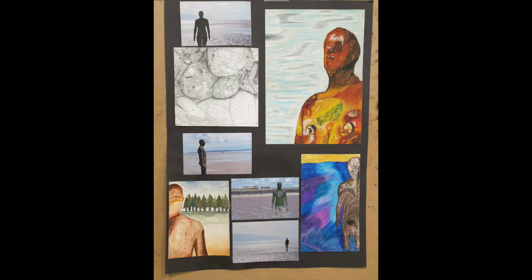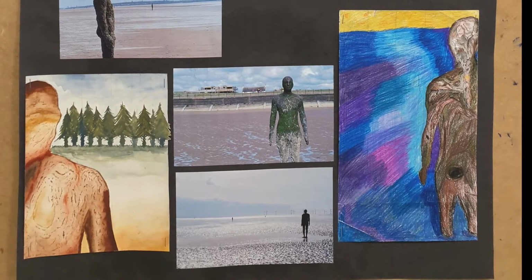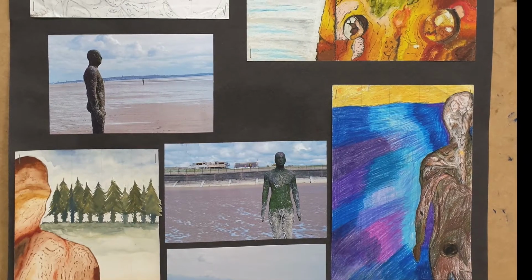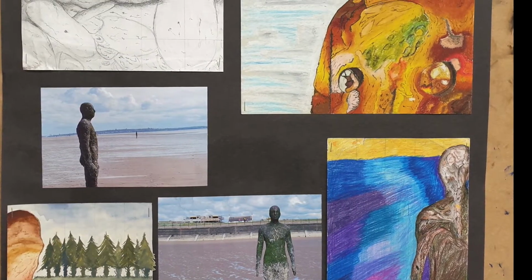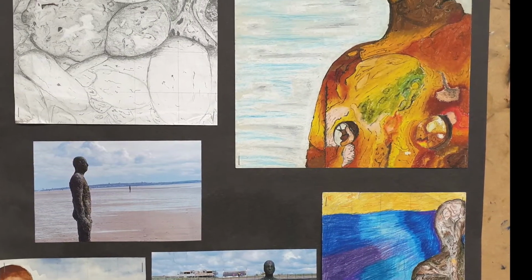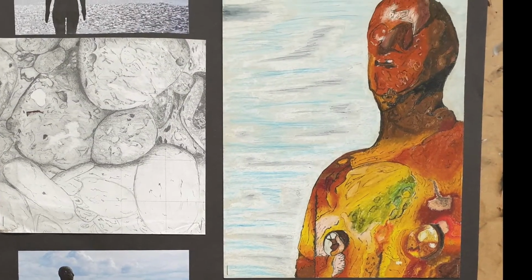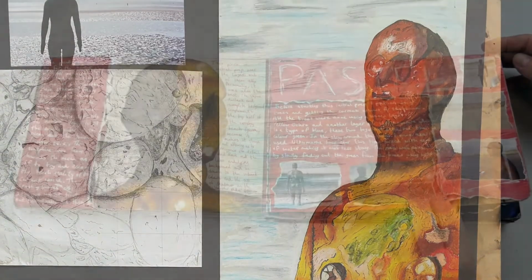So if we now look at the work for the exhibition on the black sheet, we see again high quality pencil drawing of initial prep work of the rocks. We see some coloured pencil and some paint work, and then we see this large oil pastel piece of work which relates to the information in the sketchbook, plus some of the photographs he's taken himself.